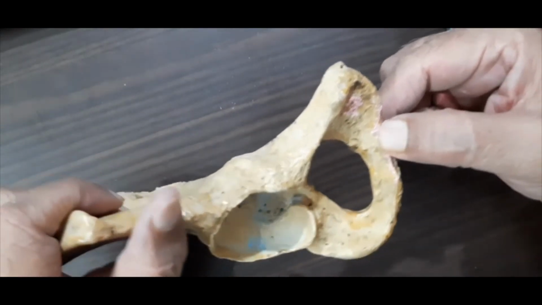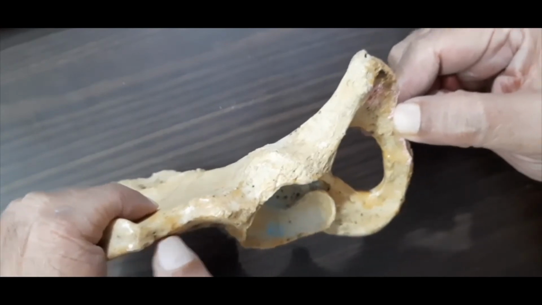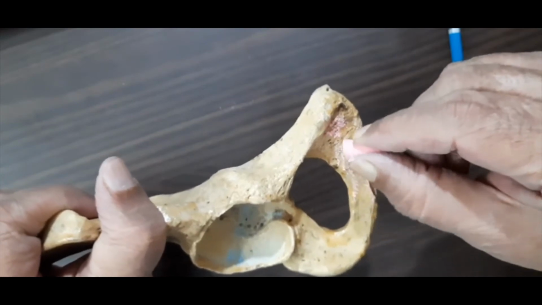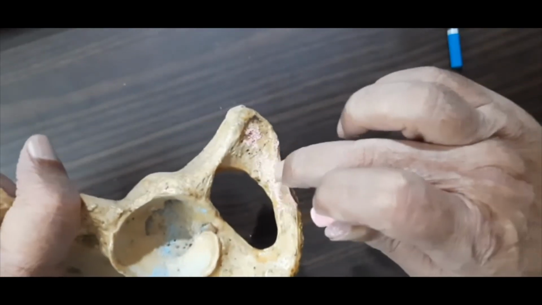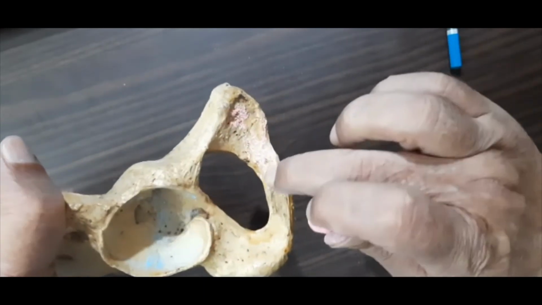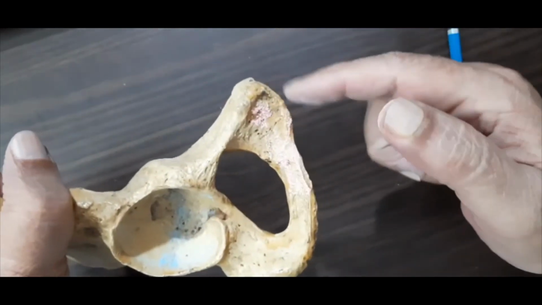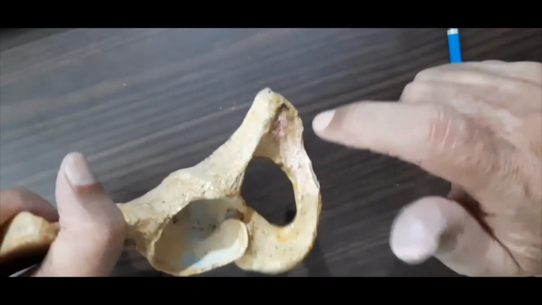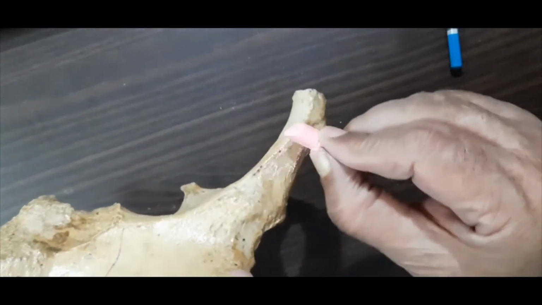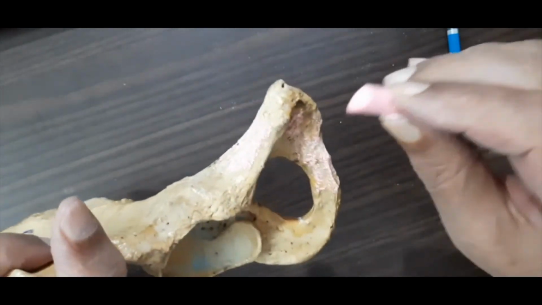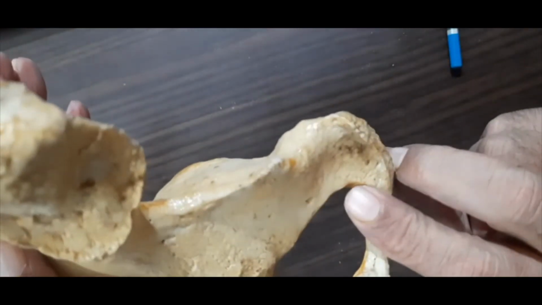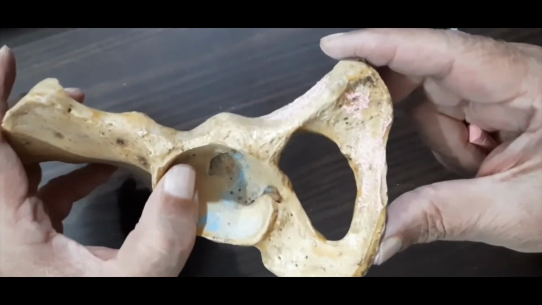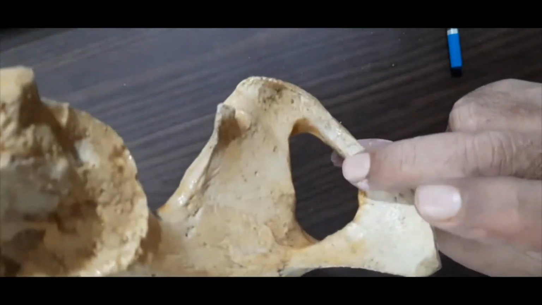This is the origin of the gracilis, and just behind that there is an elongated origin from the middle part of the outer surface of the conjoined ischiopubic ramus. This is adductor brevis. So gracilis, adductor longus, adductor brevis and pectineus, these are the important muscles which take origin from the pubic bone. I think this is enough for the pubic bone.